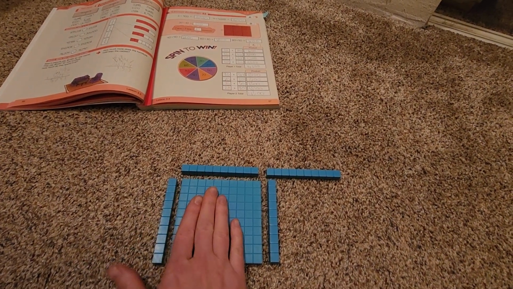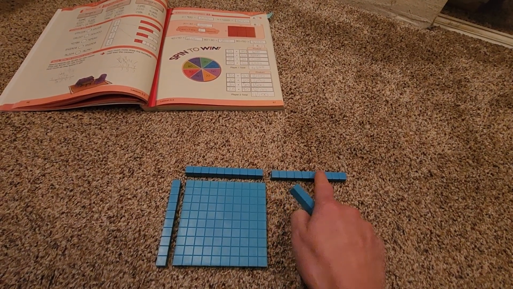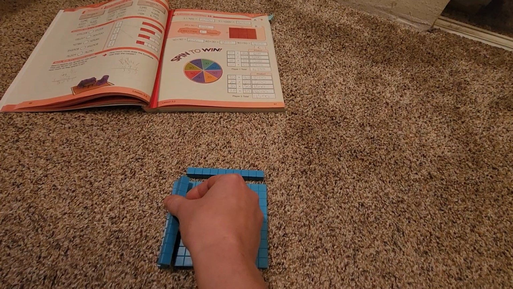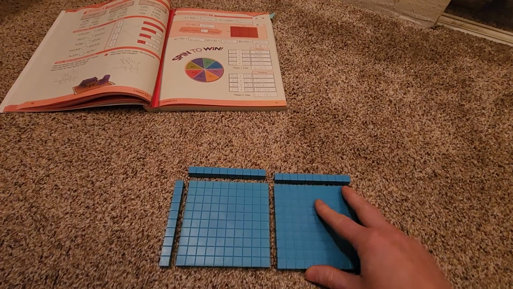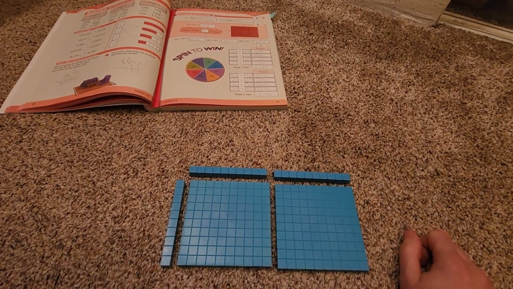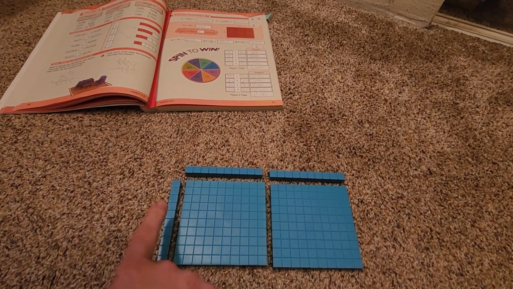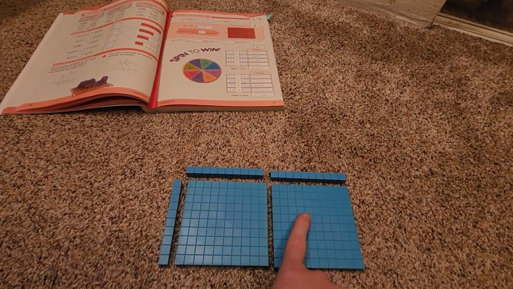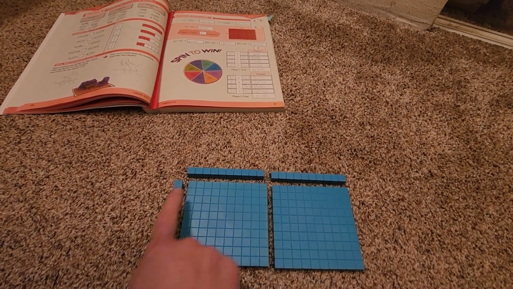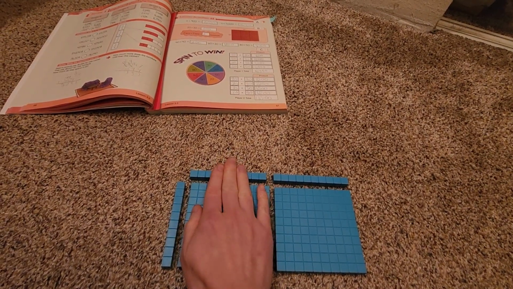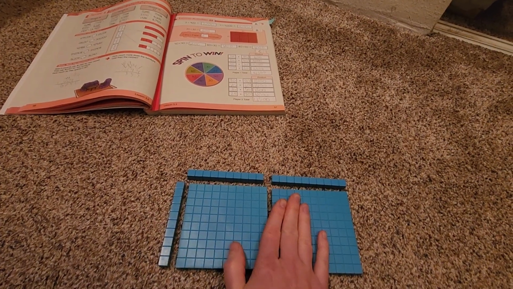10 times 10 is 100. But now this 10 has to be multiplied by this 10. Every single one of these has to multiply with every single one of these, and when it does, you get another 100. So that's why 20 times 10 becomes 200, because this 10 from the 20 multiplies with this 10 to make 100, and this 10 from the 20 multiplies with this 10 to make 100.